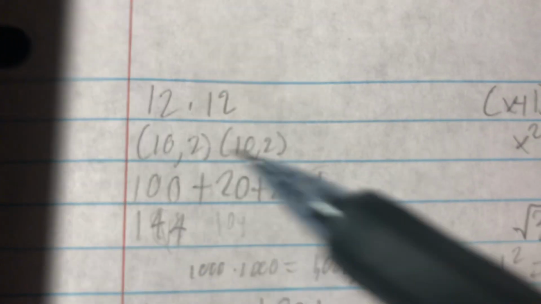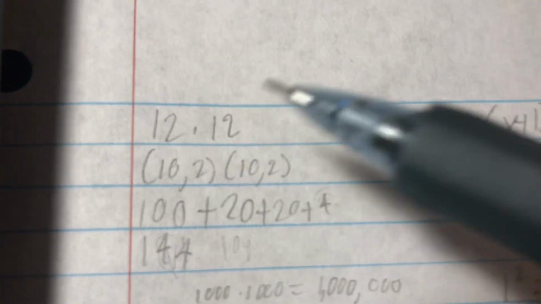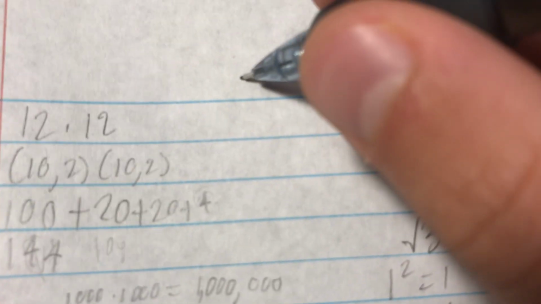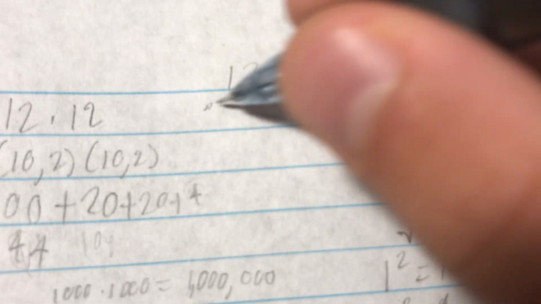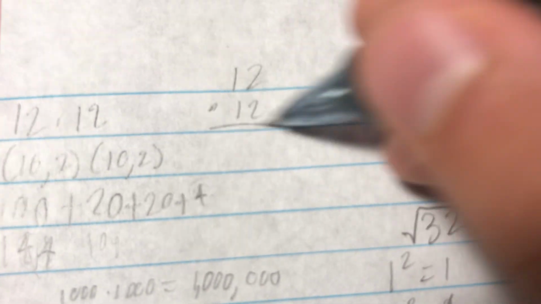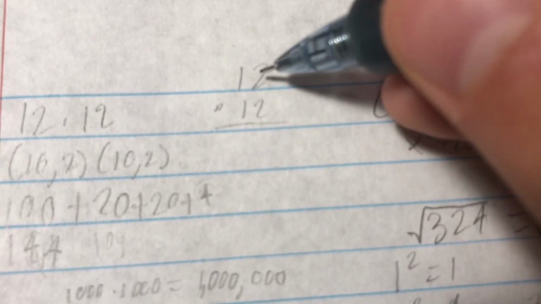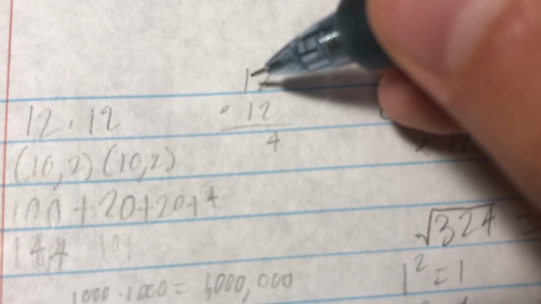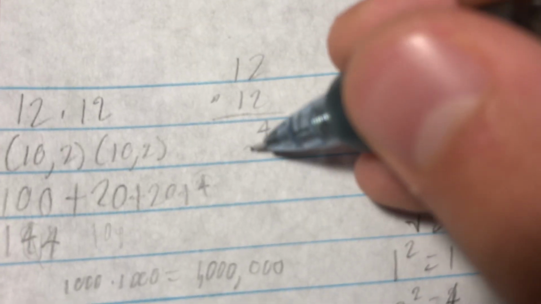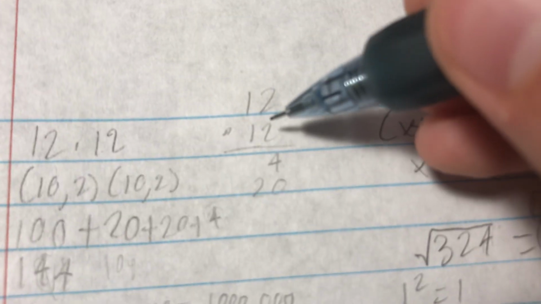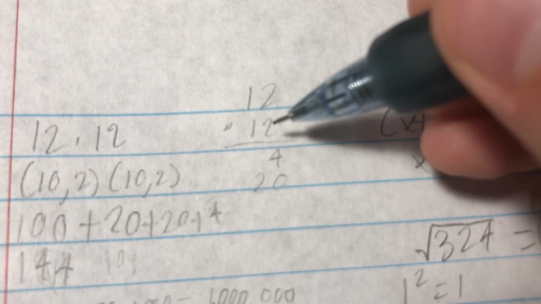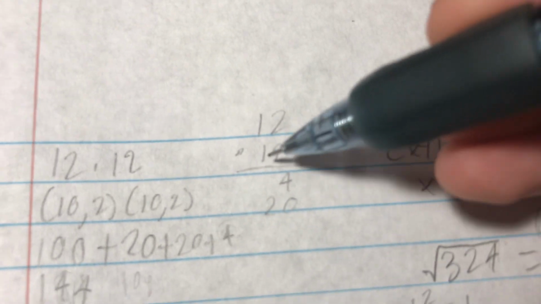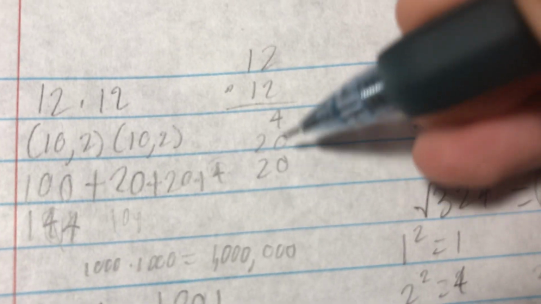And it just takes that much space. So if you don't know 12 times 12, and if you often get confused by this method, 12 times 12, that's 4. Then you have 1 times 2, that's 2 with a placeholder. Then 2 times 1 here, that's 2 with a placeholder.